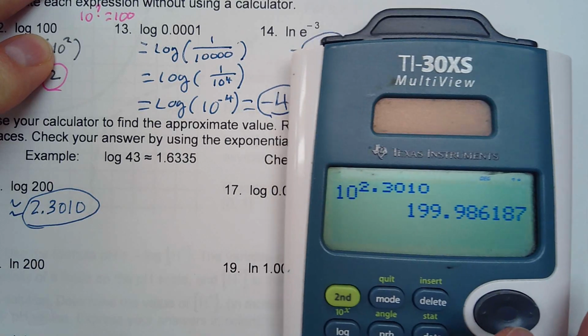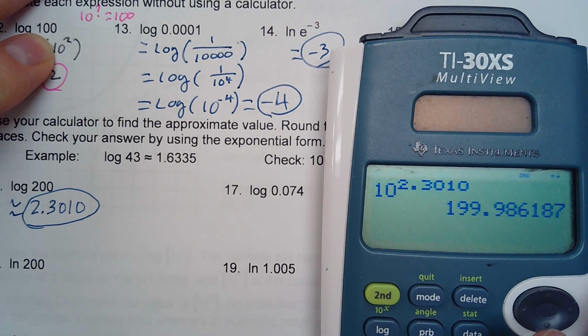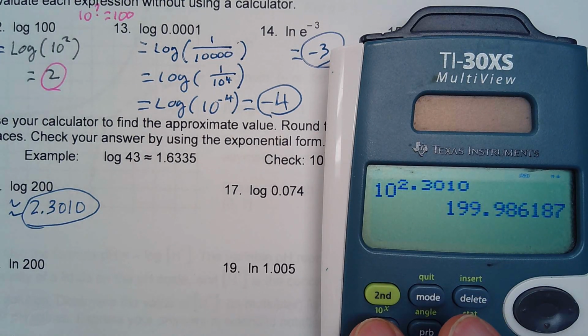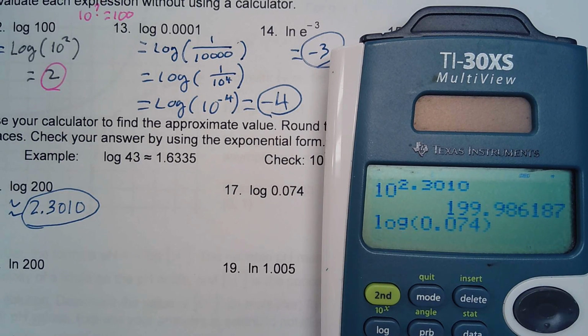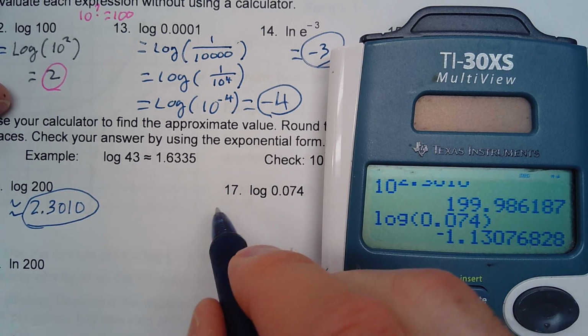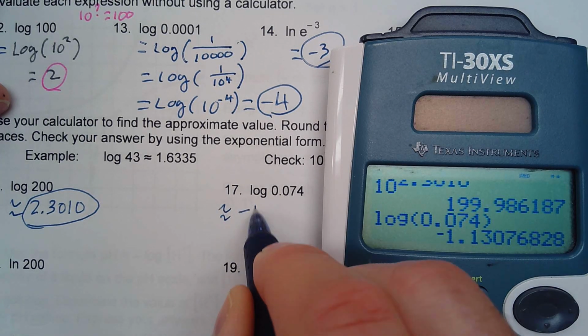All right, let's try number 17. Here we're going to take log of 0.074, rounding off to 4 decimal places.